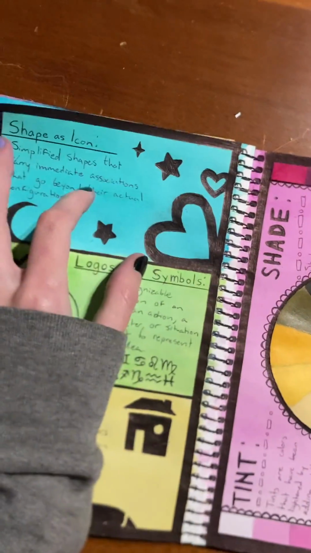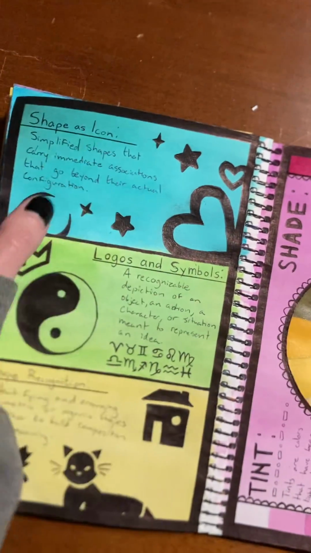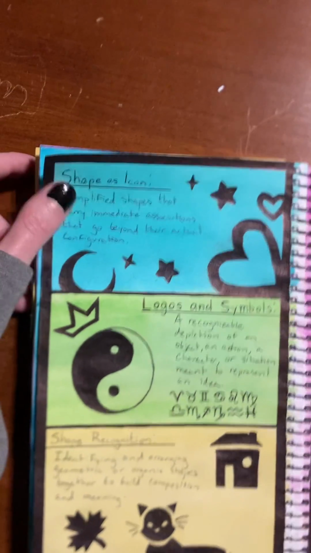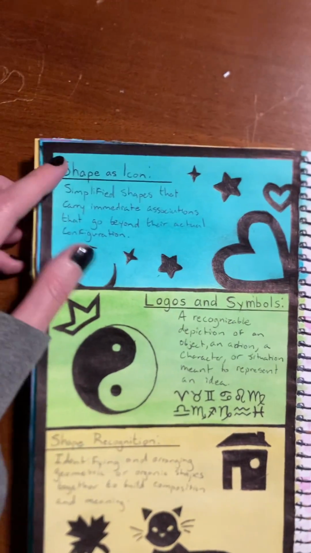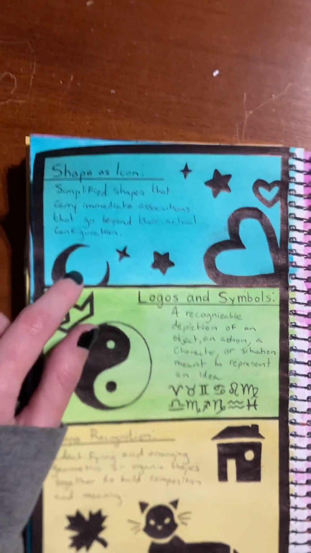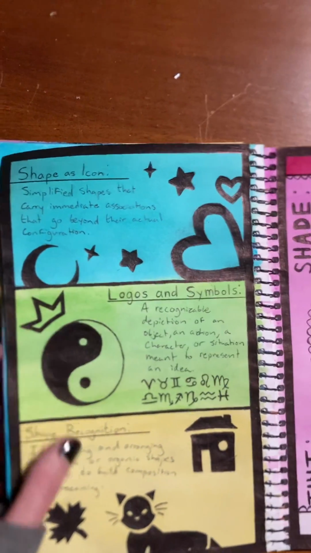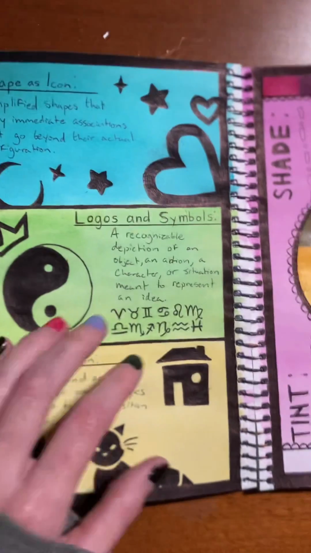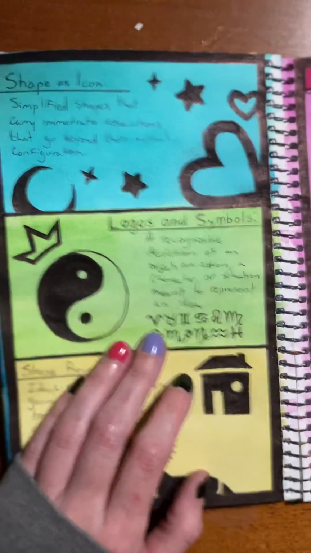very little dots in the sky or very huge balls of fire. But I also have the moon over here to represent the night as well, to go along with the stars. And then next one is logos and symbols.